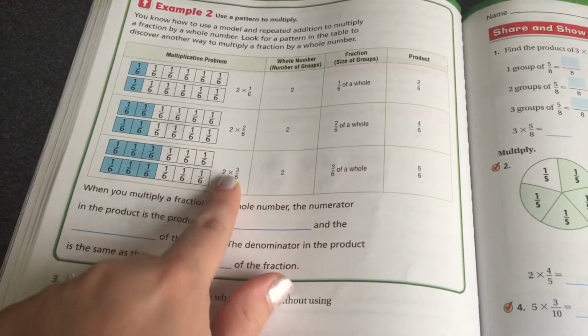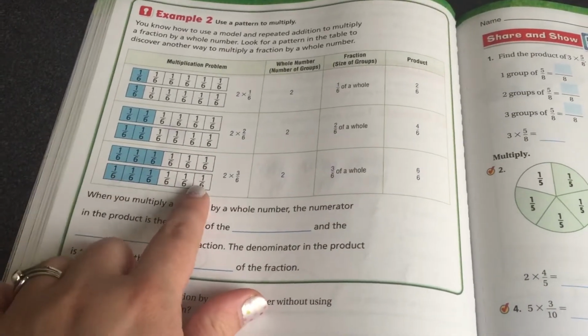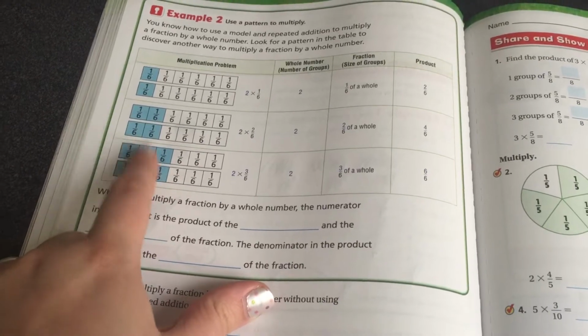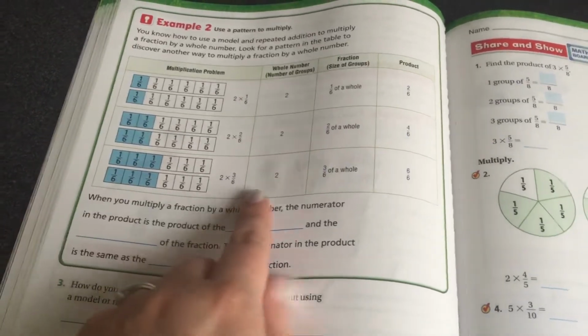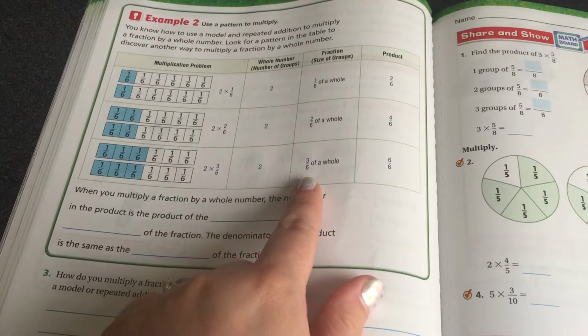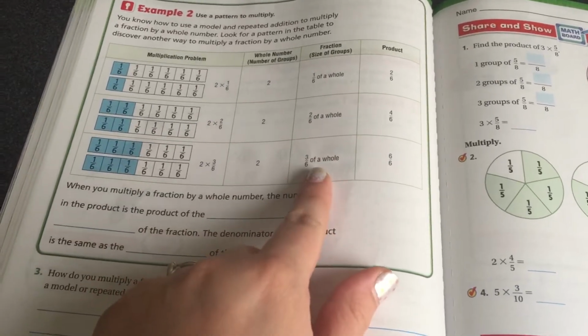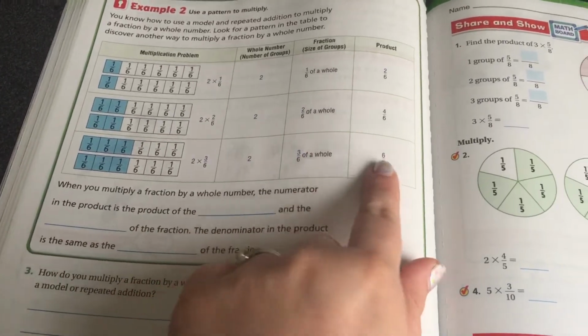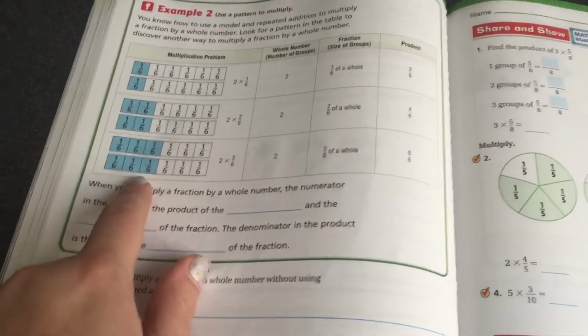This one's 2 times 3/6, still 2 groups, but the size is 3 sixths pieces. So that would be 2 groups with 3/6 of a whole as the size of your group. So 2 times 3/6 is 6/6. If you count this up, you get 6.